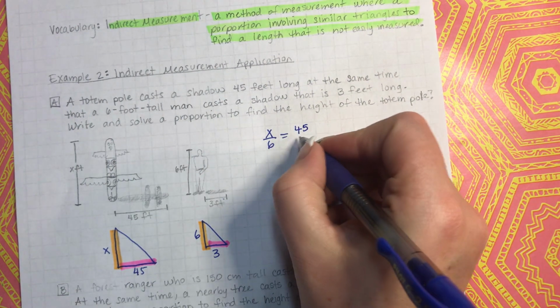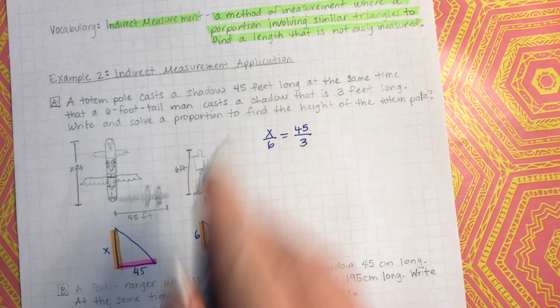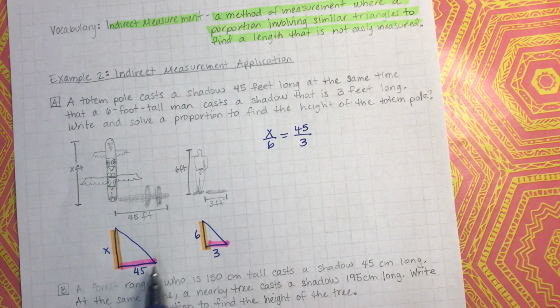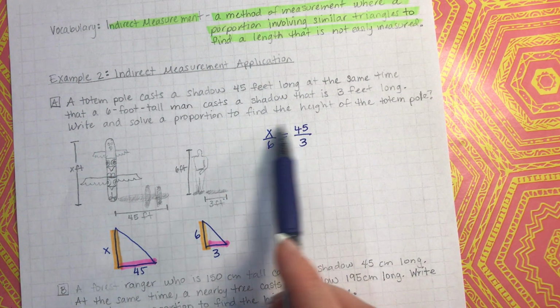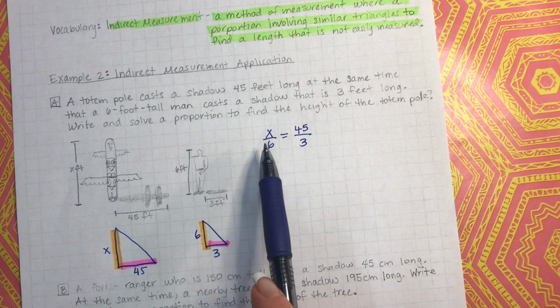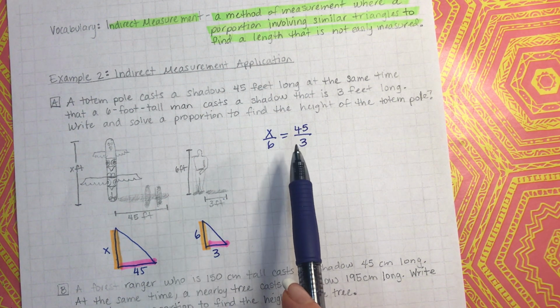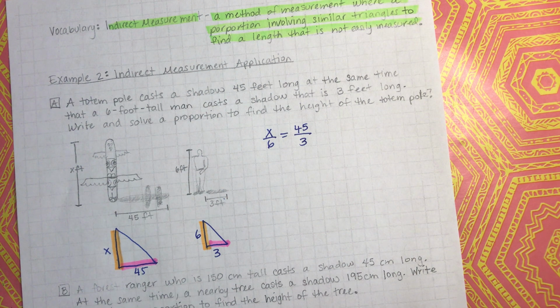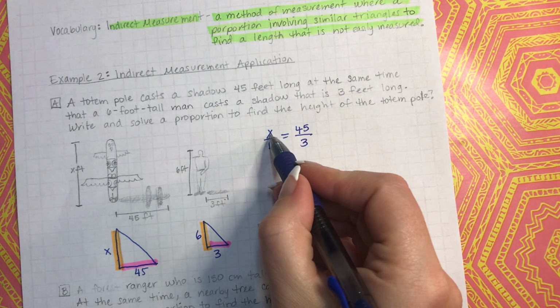We have our corresponding sides, but the biggest thing is to make sure that this triangle's information is on the top of the fraction. X and 45 both come from this triangle, which is good. And then 6 and 3 come from this smaller triangle, so that information needs to be on the bottom. As long as you did that, you're going to be fine. From here, we're going to figure out what X is.